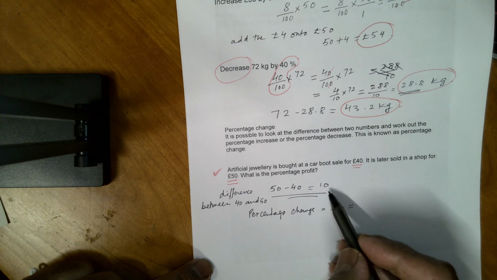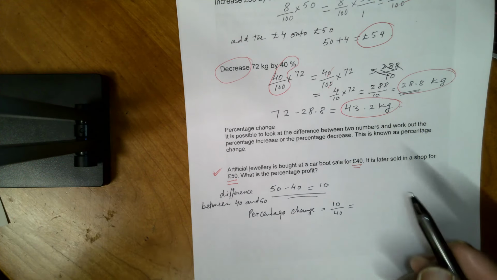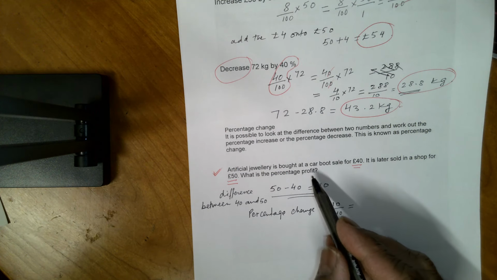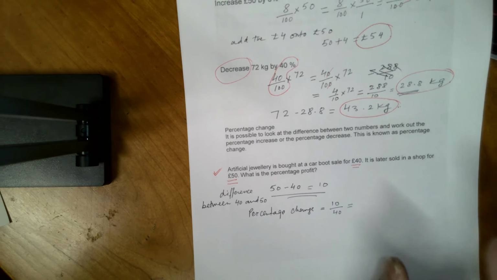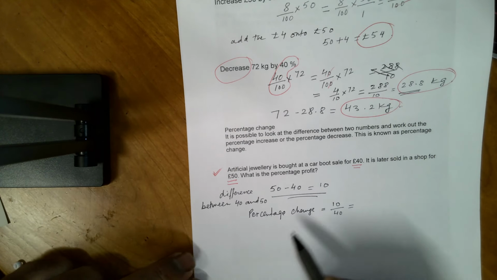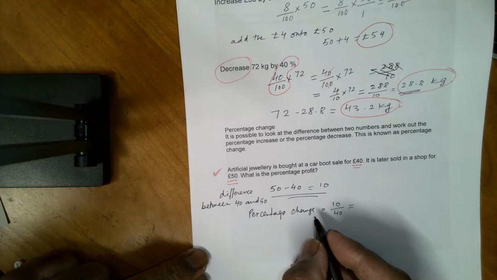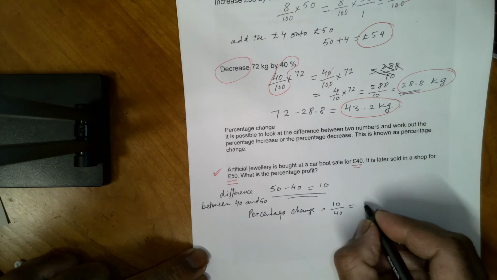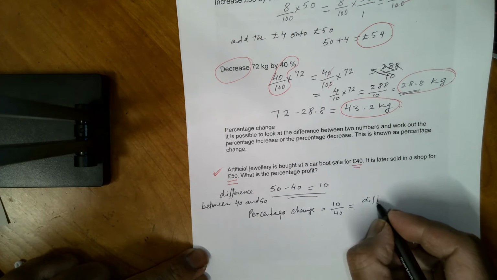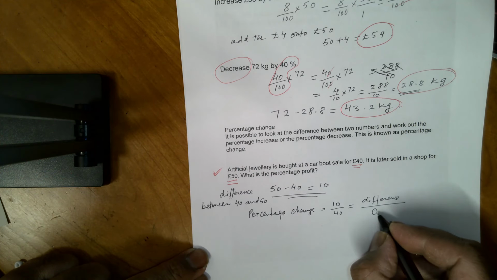The 10 pound difference was on the 40. This is what you have to be careful about. So let me write it down here as well: the percentage change is the difference over the original.